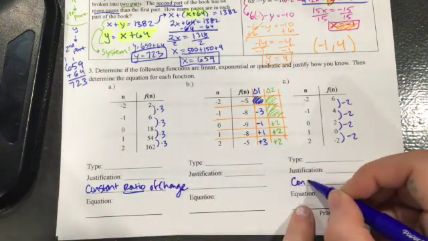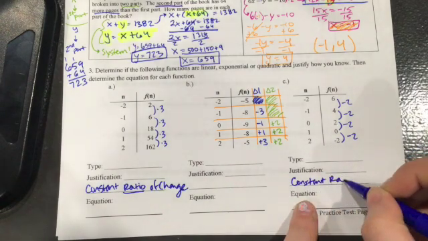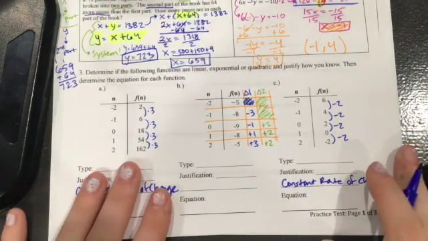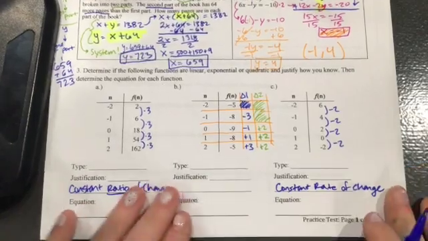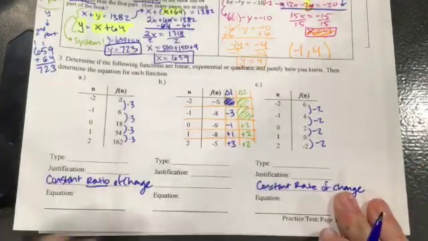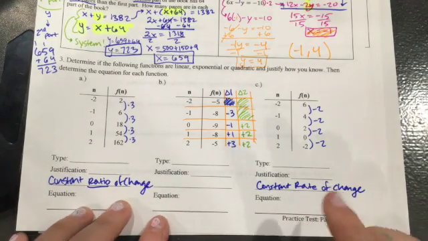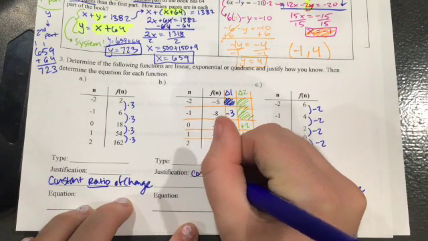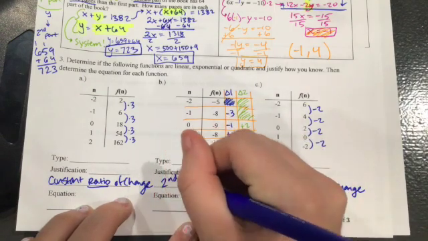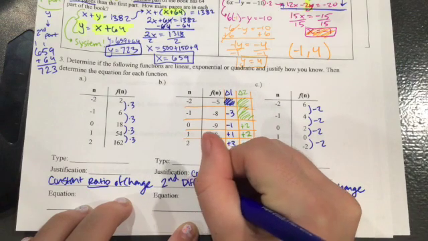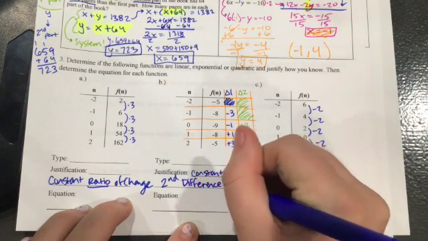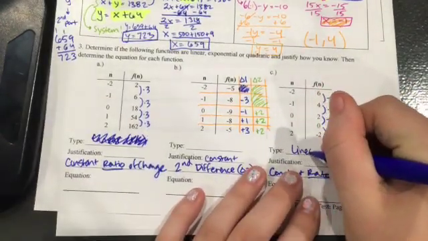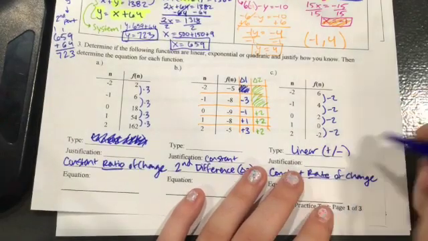This one had a constant rate of change. This one didn't have either of those, so constant rate or ratio of change, but this one had a constant second difference. This one's going to be linear because it is adding or subtracting every time.